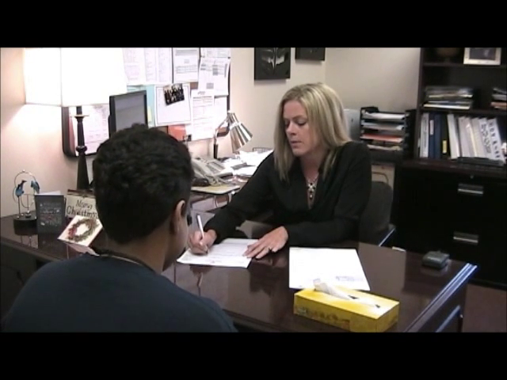8th period. 8th period. Okay, so what that means is after 7th period, you have to leave campus. You can't be on campus anymore. Now, I know that you're a junior, so you're not going to have a parking pass because juniors aren't allowed parking passes even if you have virtual school. So is transportation going to be a problem, or are you going to be able to get home? I'm able to get home.